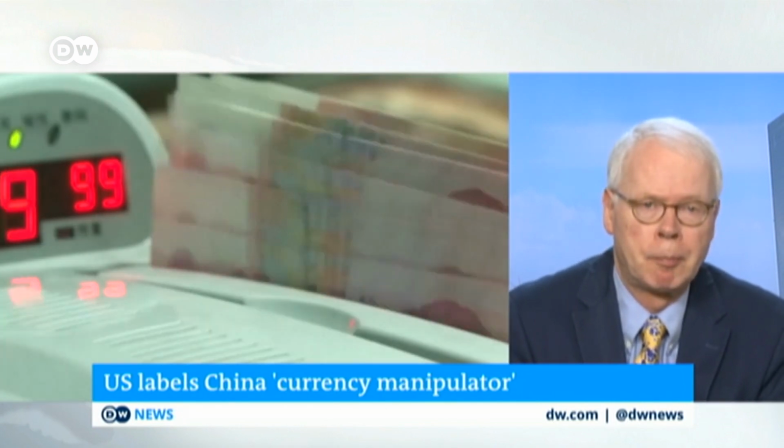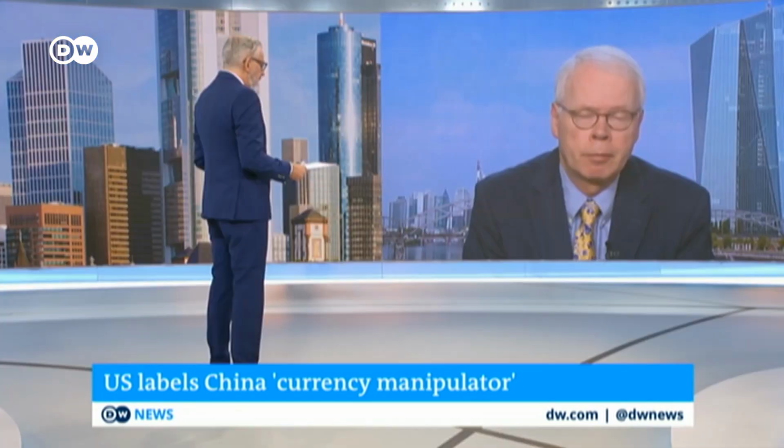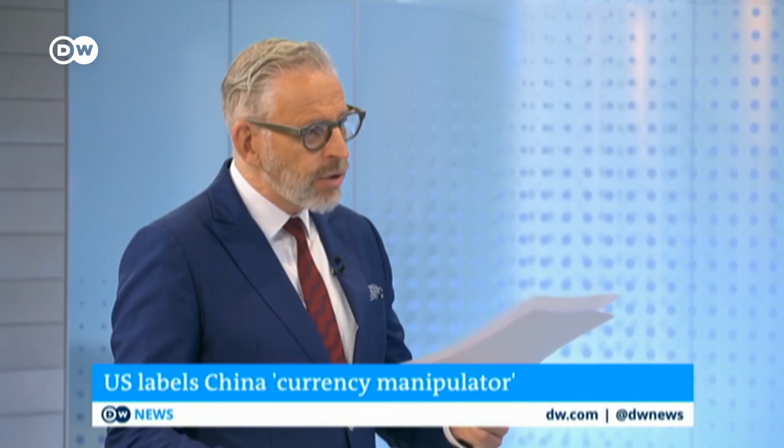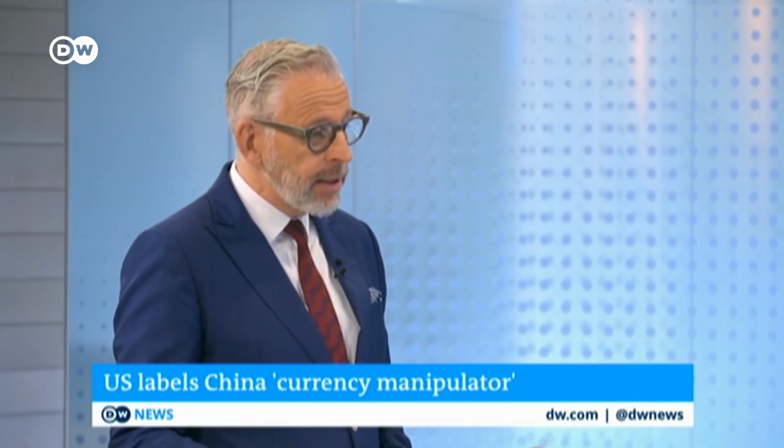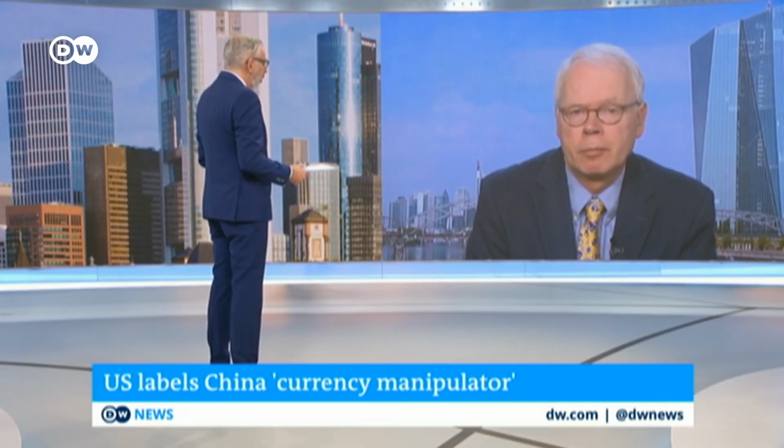You were just talking about the legitimacy of labelling China a currency manipulator. Donald Trump is very quick with this allegation. Normally he has labelled the EU a currency manipulator before. Does he have a point here?